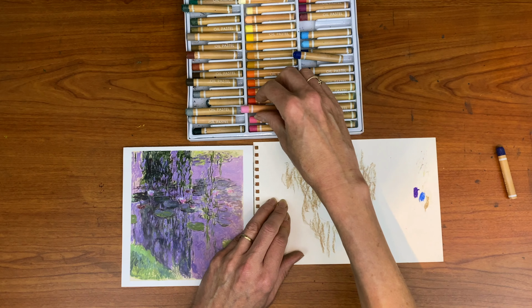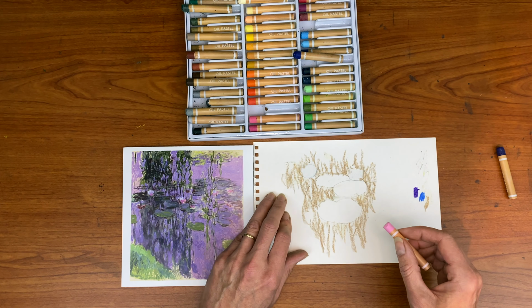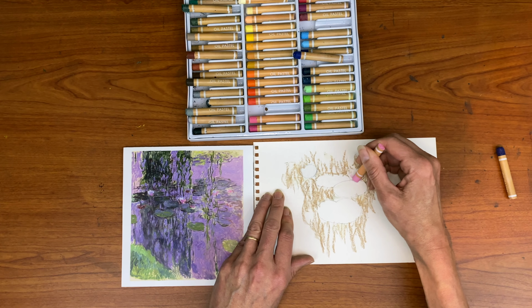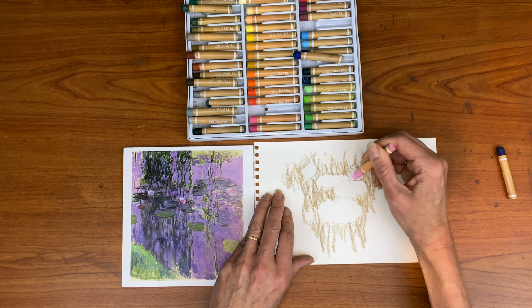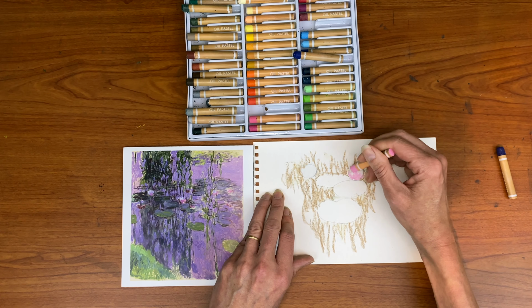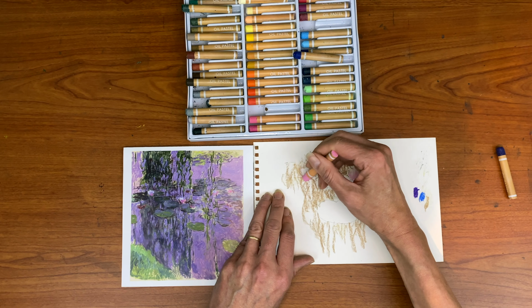And then I'm going to go in with some pink and put that down as a base for the flowers. So planting it at the bottom, I'm just sort of flicking up. In the center, going straight up, and on the sides, curving to mimic the curve of the flowers. Not at all going near the top of the flower, because that should be whitish.